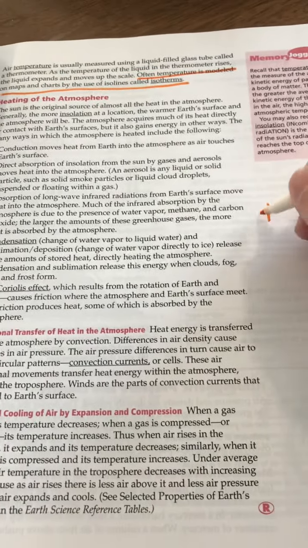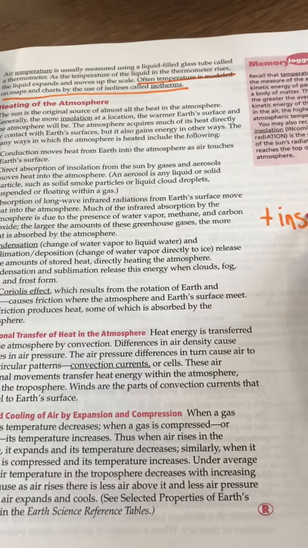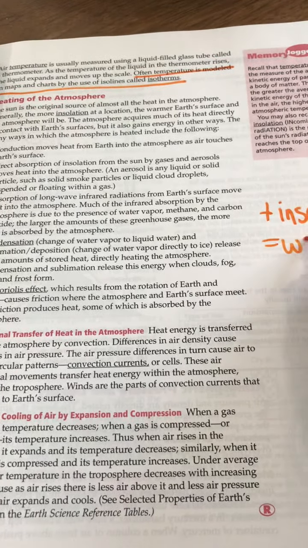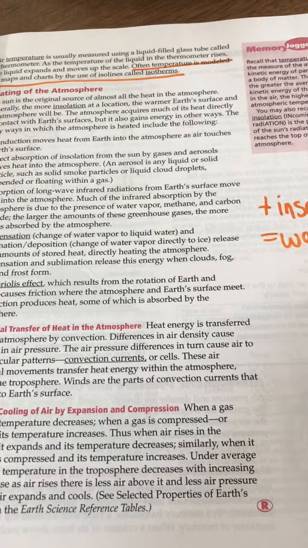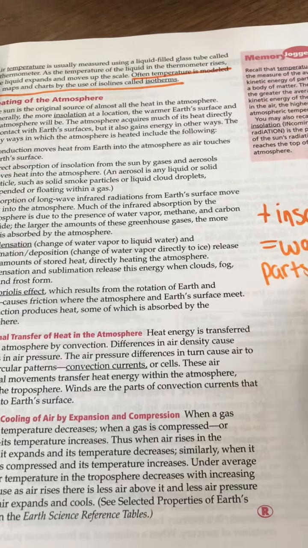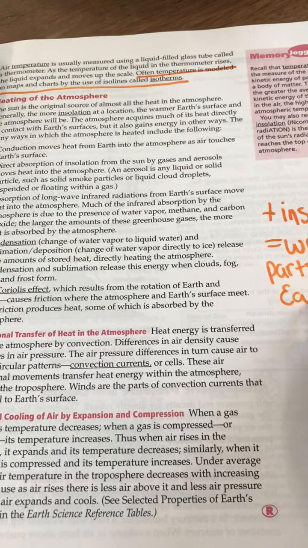So I'm going to put over here: more insolation equals warmer parts of Earth.